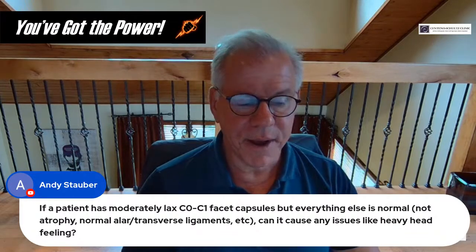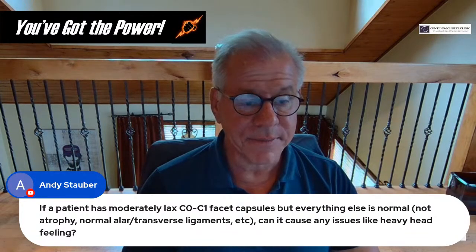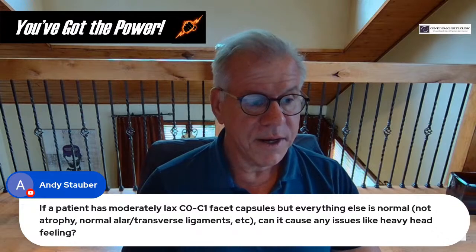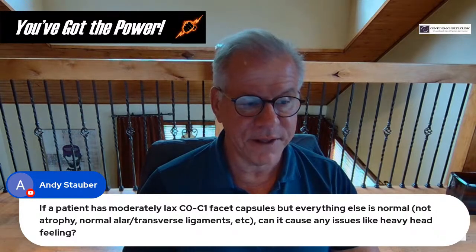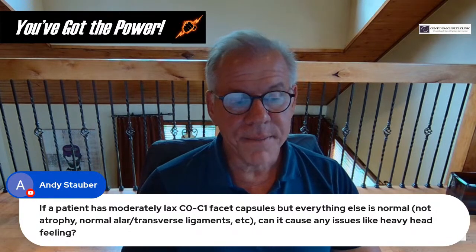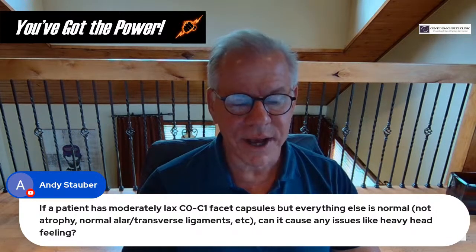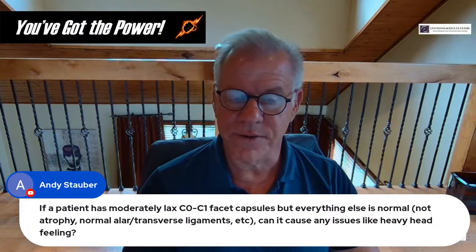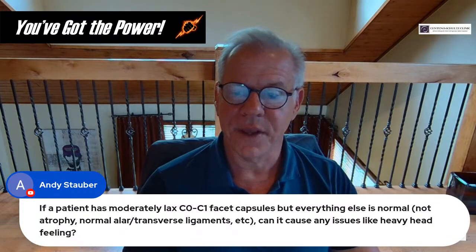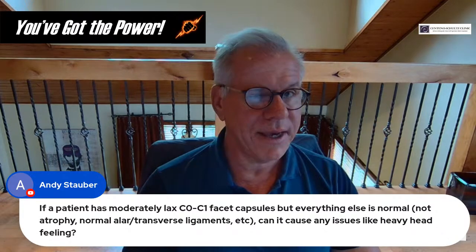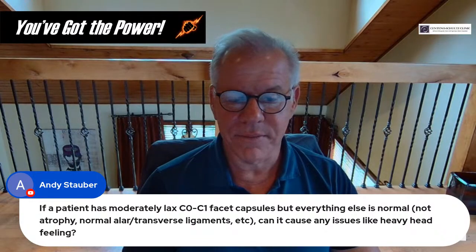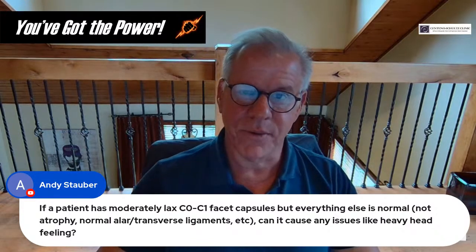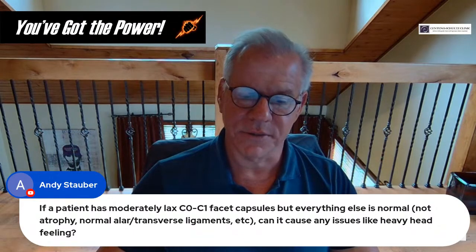Andy asks: if a patient has moderately lax C0, C1 facet capsules, but everything else is normal, not atrophy, normal alar and transverse ligaments, can it cause any issues like a heavy head feeling? I'm not quite sure how you would get to a diagnosis of moderately lax C0-C1 facet capsules. I don't think you can get to that diagnosis with any imaging that's out there. You'd probably need to give me more information about what's going on there and how that diagnosis was made.